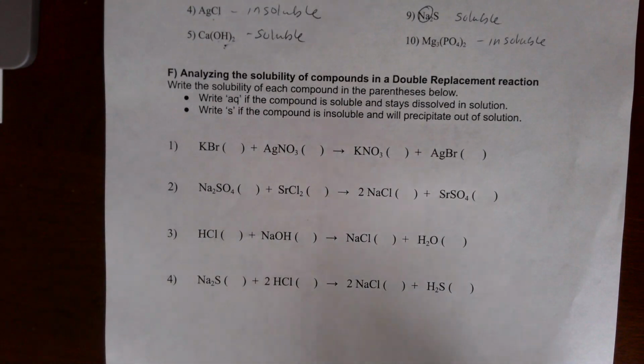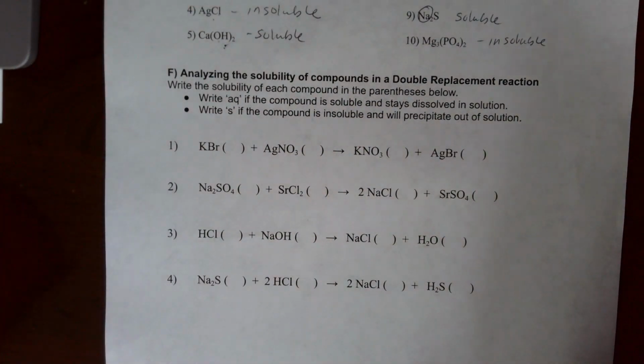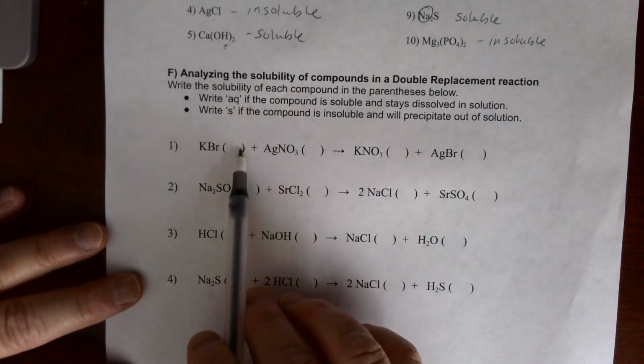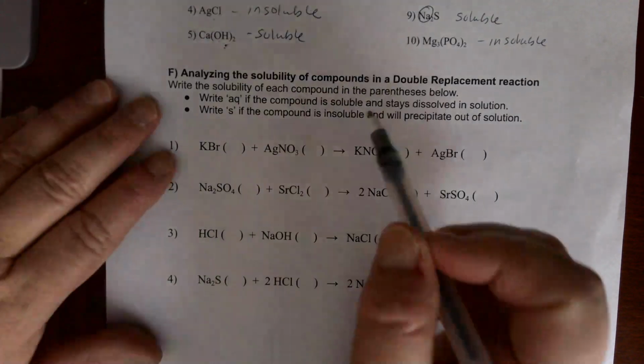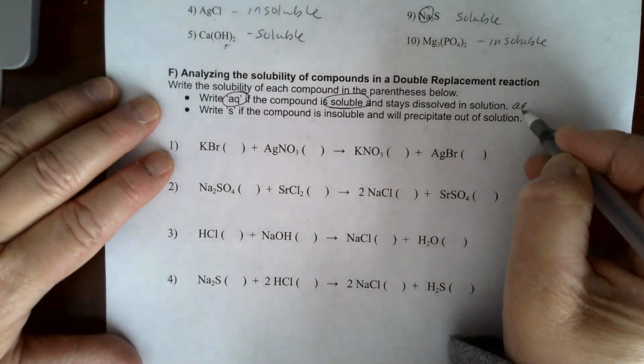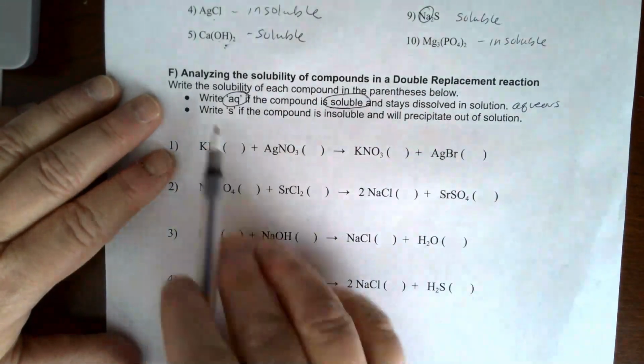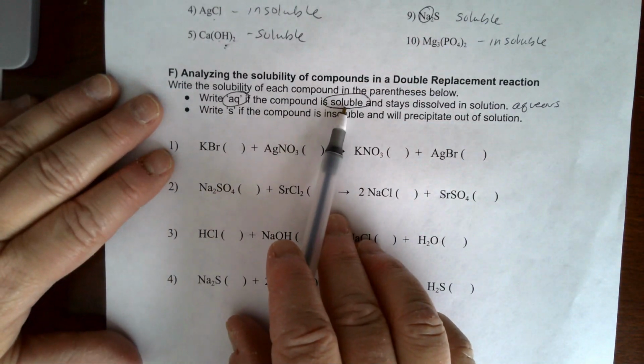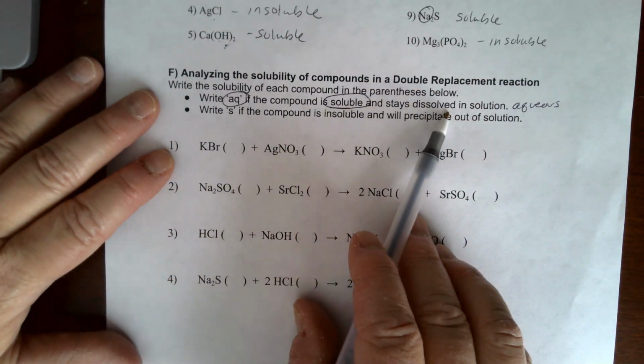Now, let's apply this to the solubility of compounds in a double replacement reaction. We need to look up the solubility of each compound. And if it is soluble, that means it is aqueous. If you find that it's soluble, that means it stays dissolved in the solution.